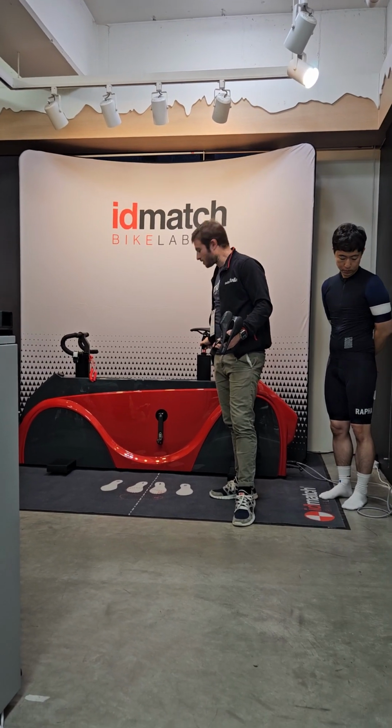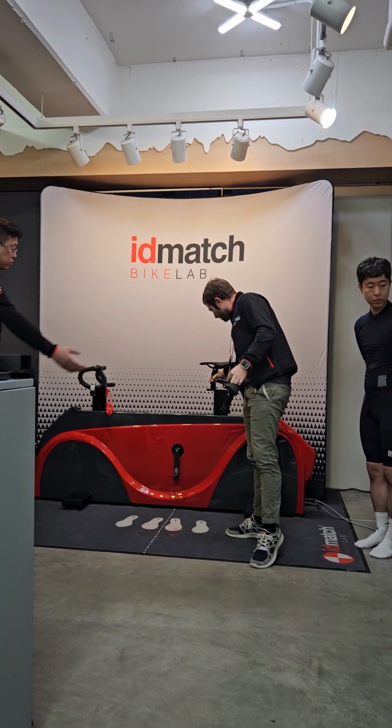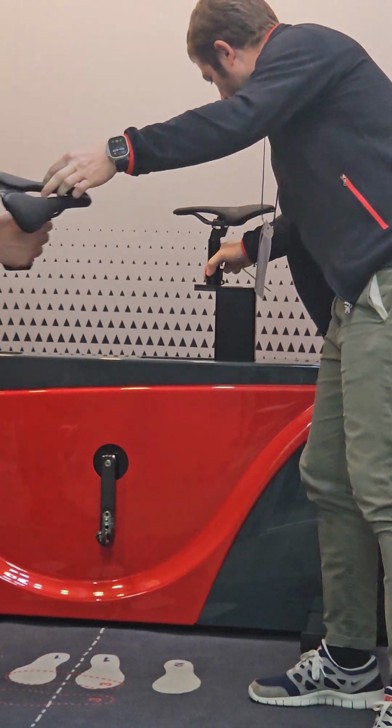And the advantage is that you can switch the saddle very quickly, adjust them, replacing them on the bike.